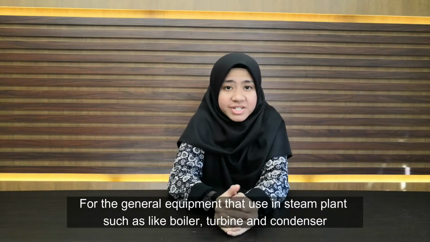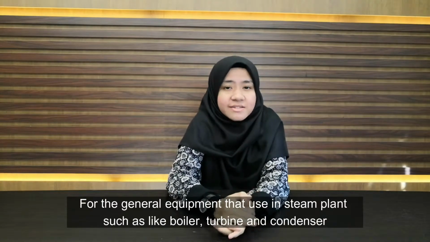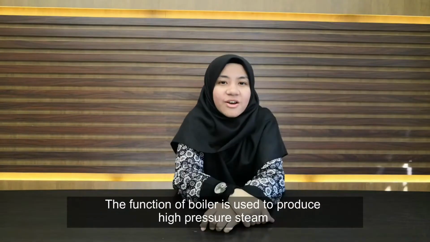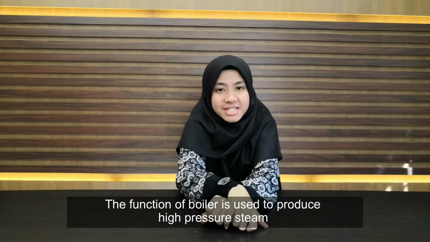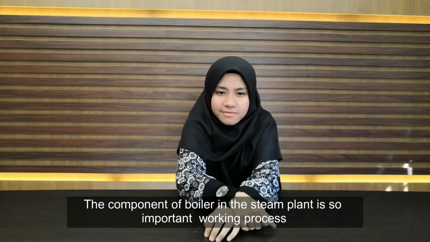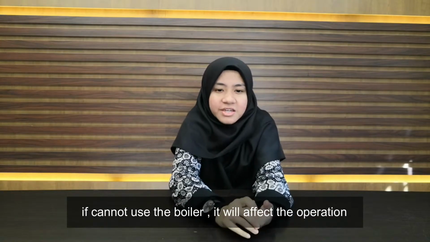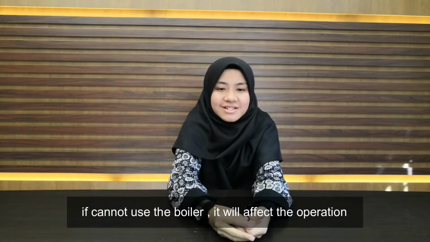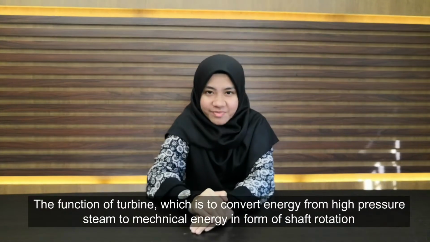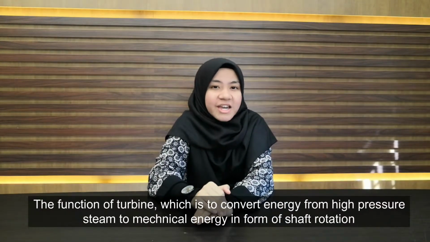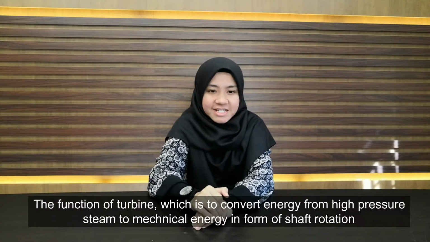The general equipment used in a steam plant includes the turbine, boiler, and condenser. The function of the boiler is to produce high pressure steam. The turbine in the steam plant is so important to the working process. If we cannot use the boiler, it will affect the operation. The function of the turbine is to convert energy from high pressure steam to mechanical energy in the form of shaft rotation.